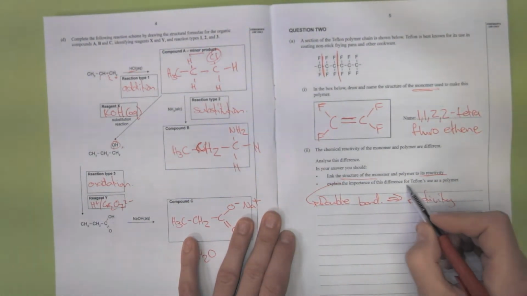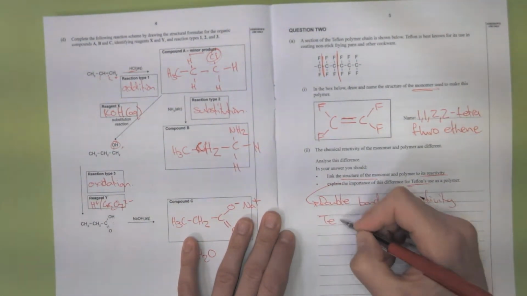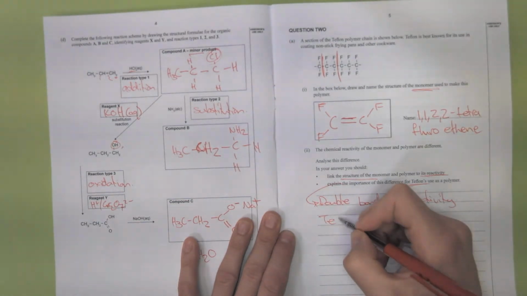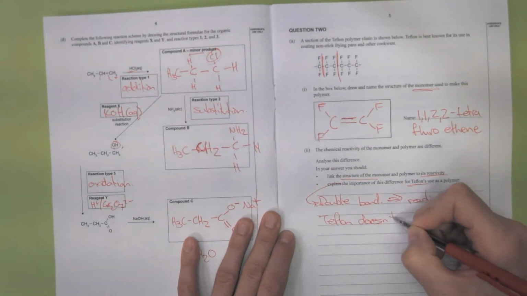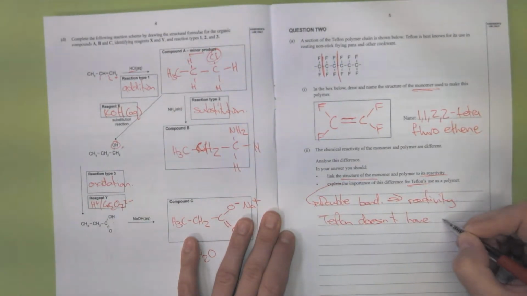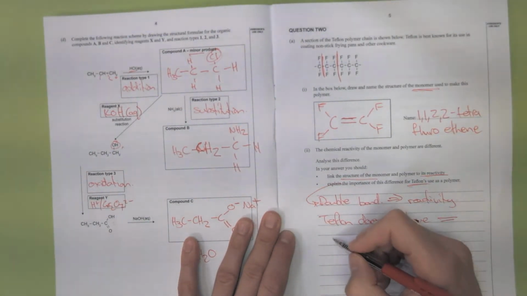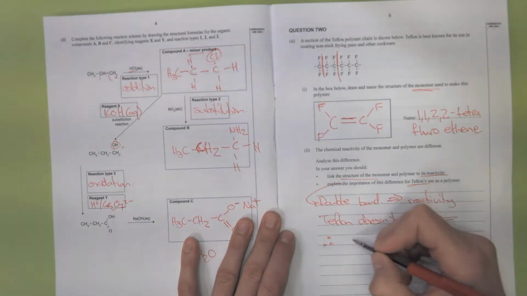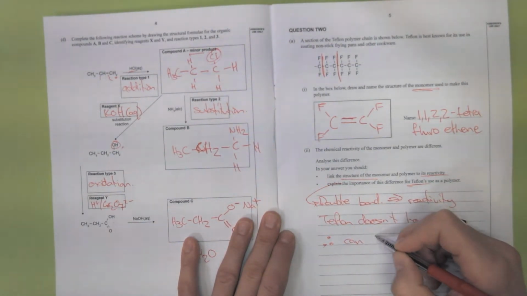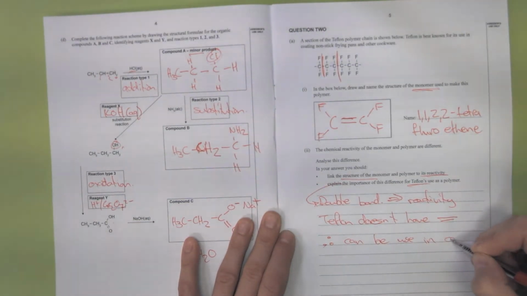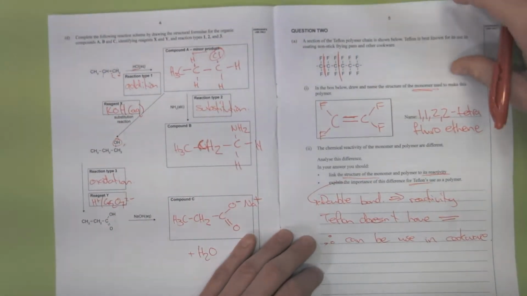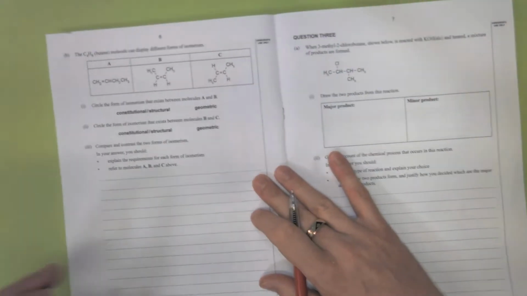Now, why is this important? Teflon doesn't have this double bond, therefore it can be used in cookware. Right, you wouldn't want your pans reacting with your food, would you? Especially when you heat them up.